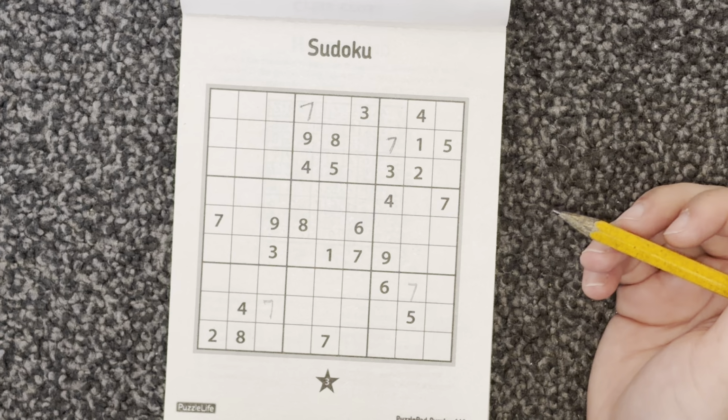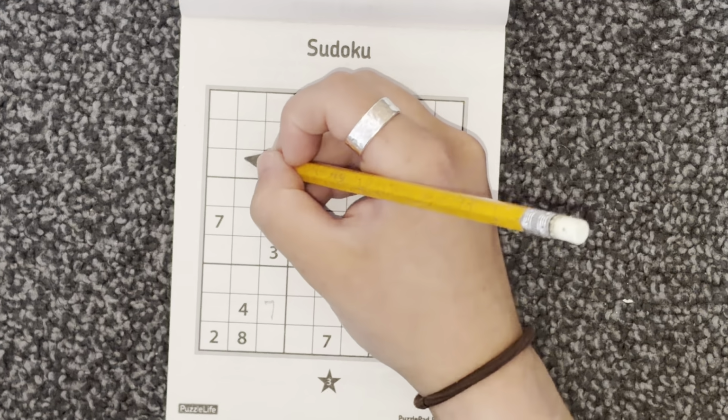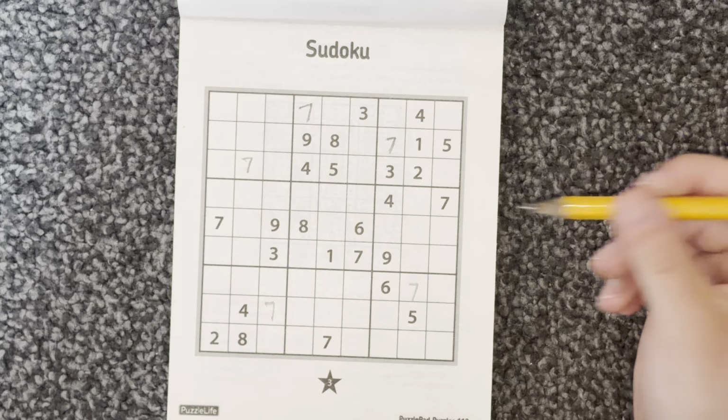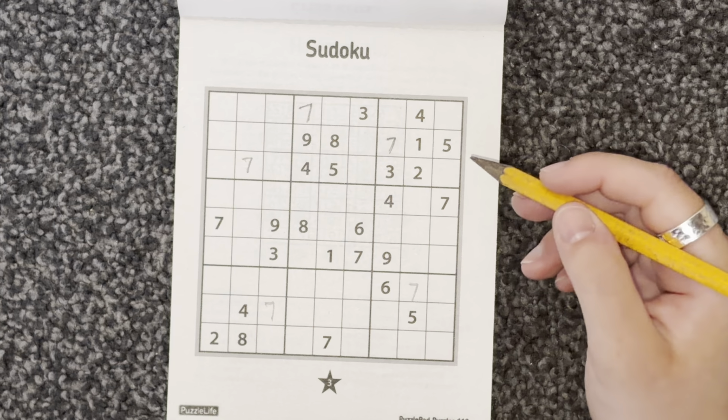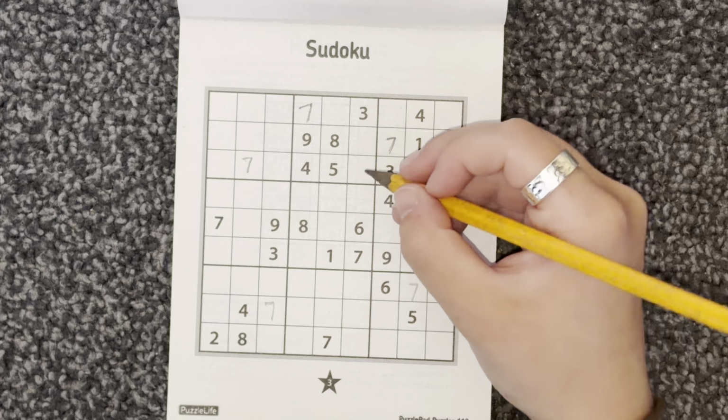And then we can get it in the top one as well. And it gets it there. So now every box has a 7. That's a pretty strong start, guys.